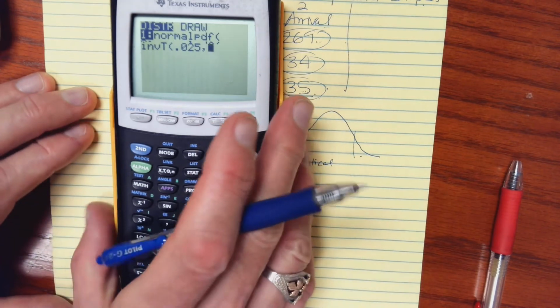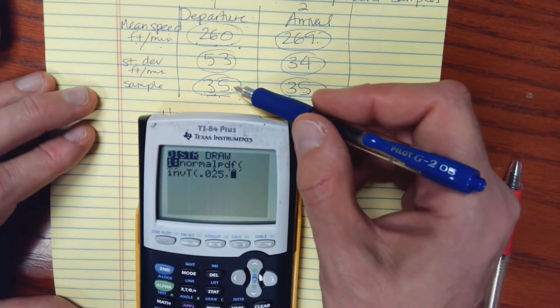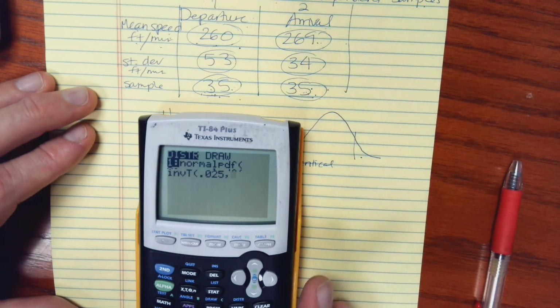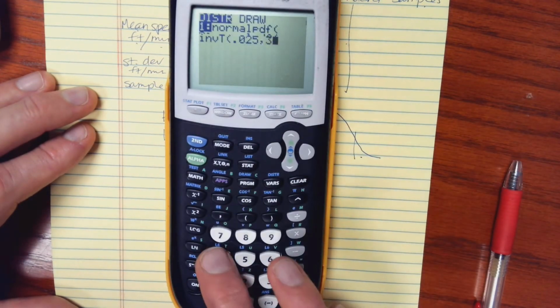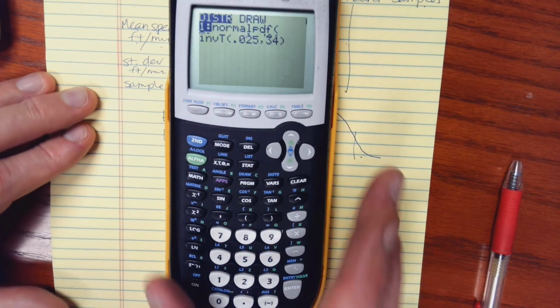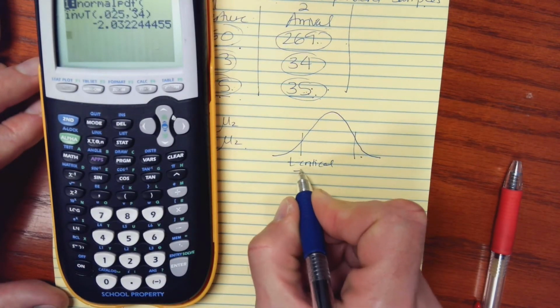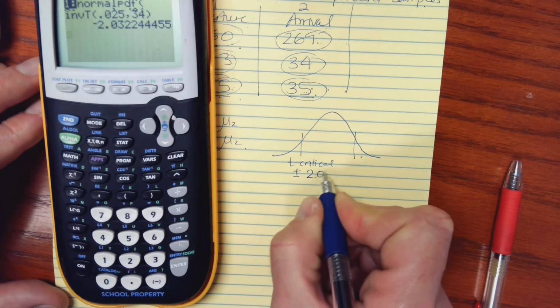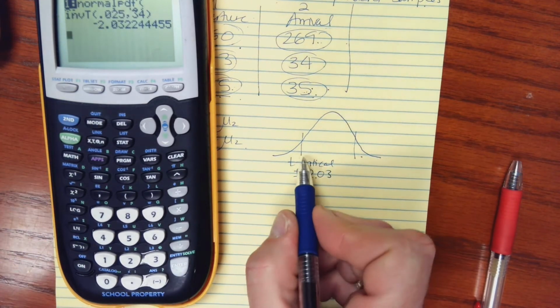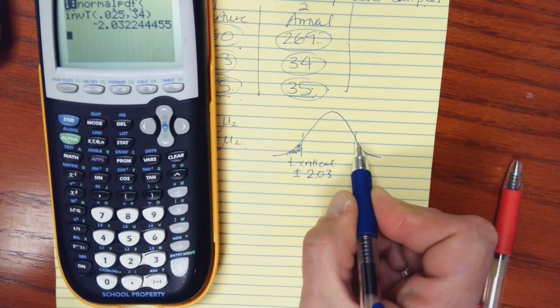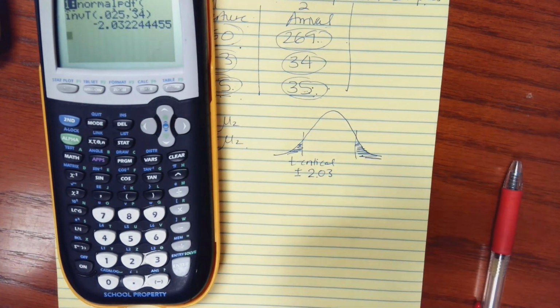And for degrees of freedom, the sample sizes are equal. Normally I would take one less than the smaller. Since they're the same, I can just take one less than either one, so 34. And my t-critical would be plus or minus 2.03. I say plus or minus, of course this would be the negative, and this would be the positive, and here's my rejection region on either side.